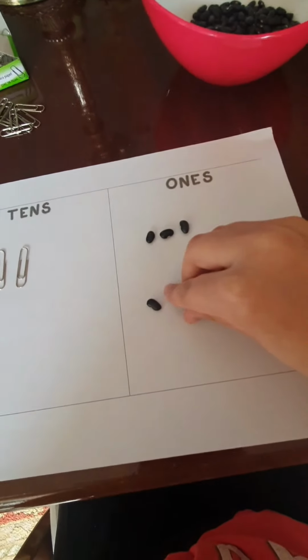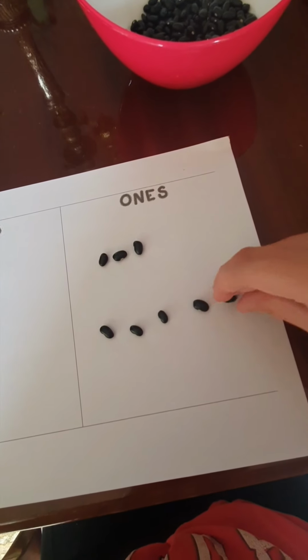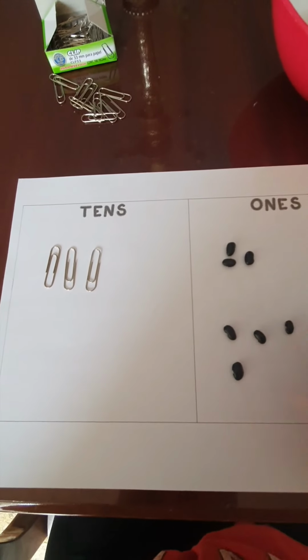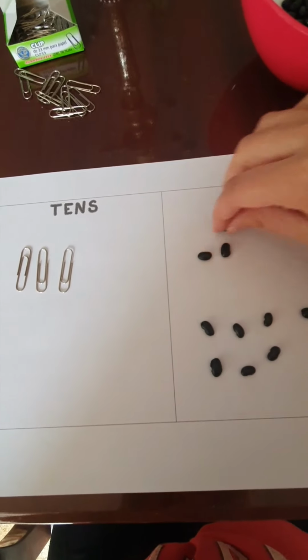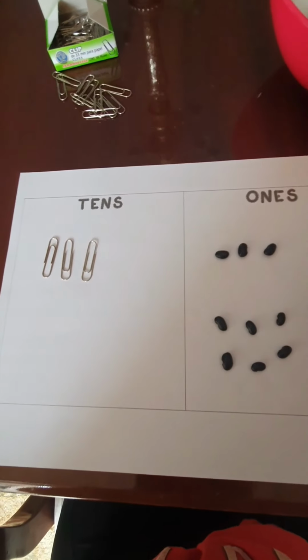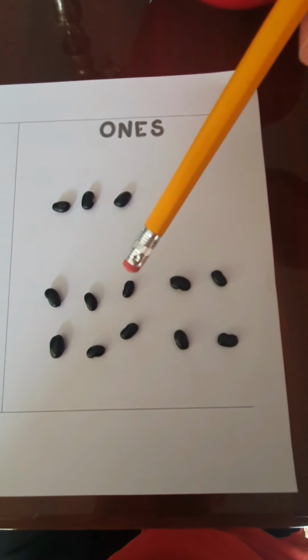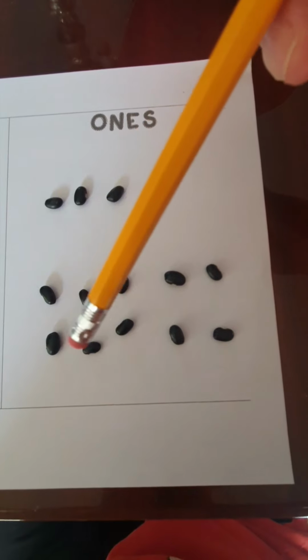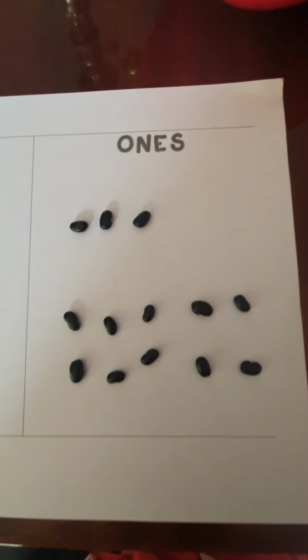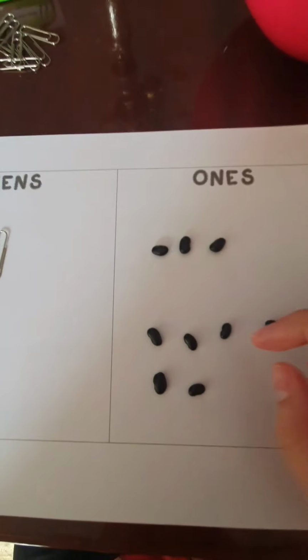1 ten, bye-bye. 10 ones. 1, 2, 3, 4, 5, 6, 7, 8, 9, and 10. Always check if you put 10, okay? 1, 2, 3, 4, 5, 6, 7, 8, 9, 10. 10 ones. Okay, now that I have more ones, now I can take away 5. Let's take away 5. 1, 2, 3, 4, and 5.